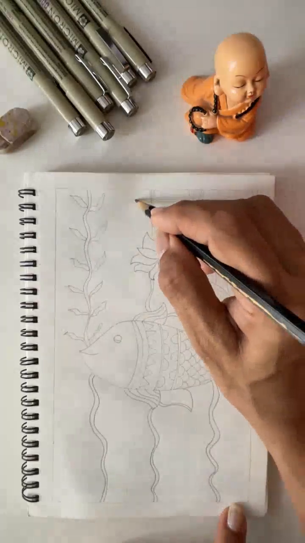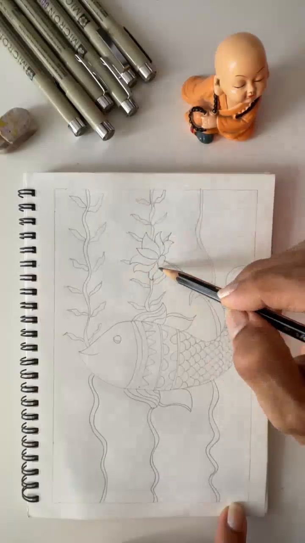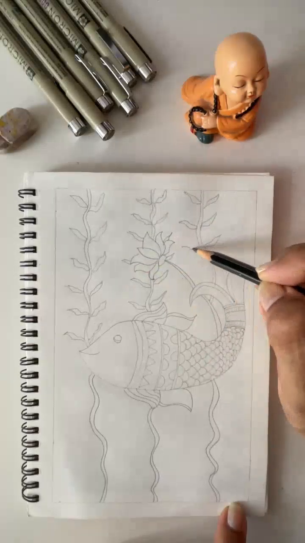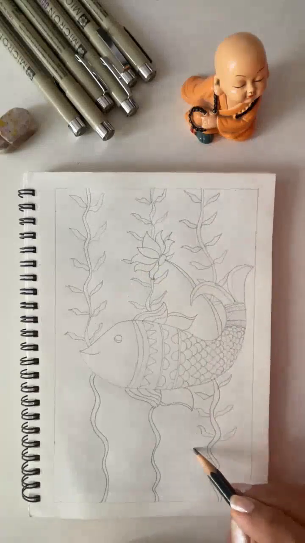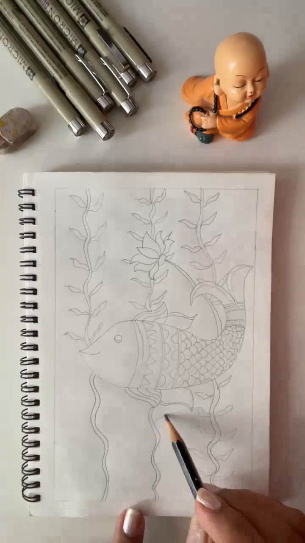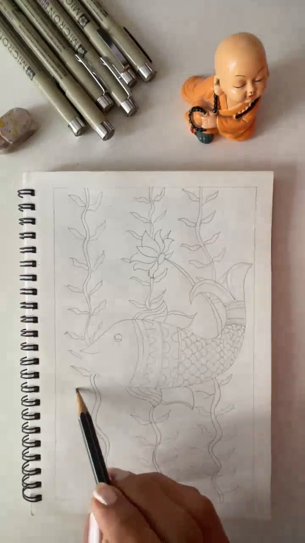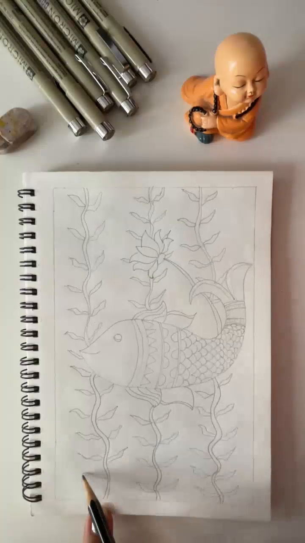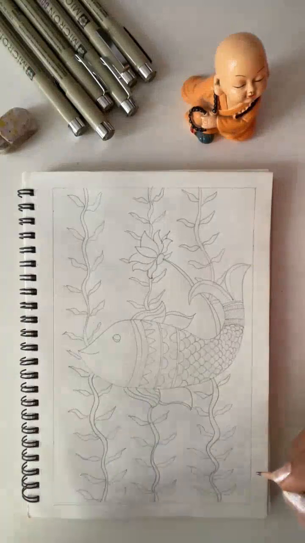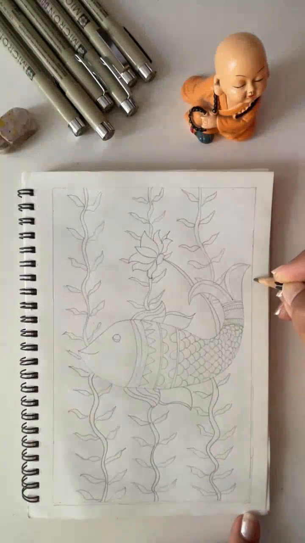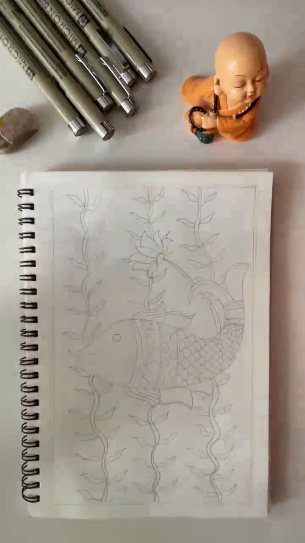I add vertical plants almost as if they are dancing with the water. Nothing here is random. Every element is placed to create a rhythm. Every section is filled. You will never see empty spaces in traditional Madhubani.